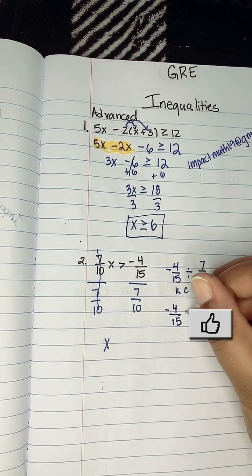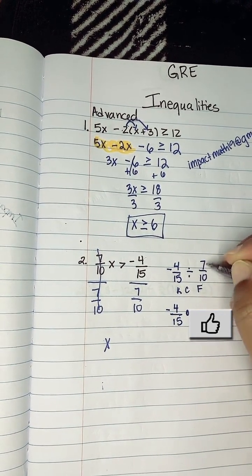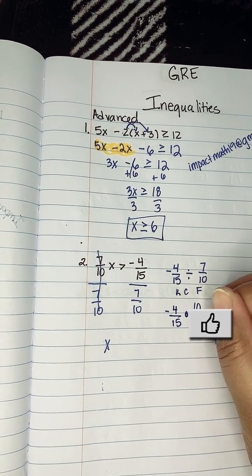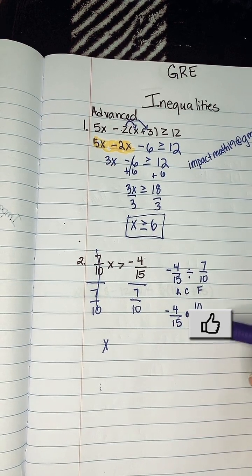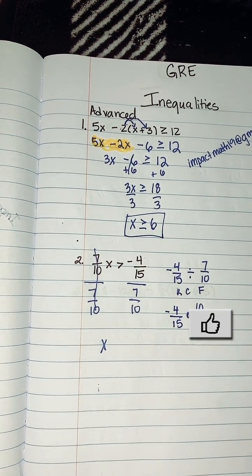-4/15. We have to change this to multiplying. And then we flip this to 10/7. Don't you flip it? Yes. We have to flip this side, the right side.